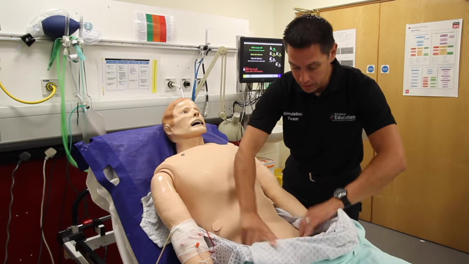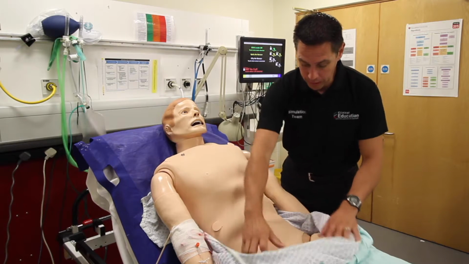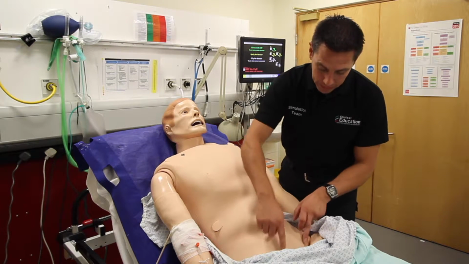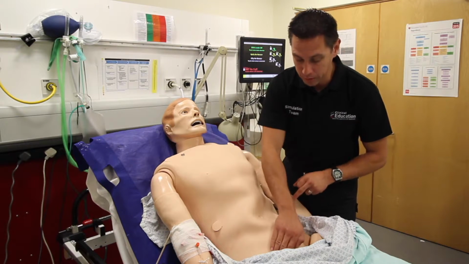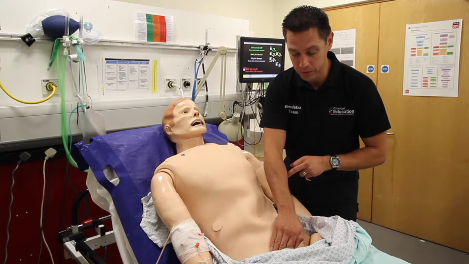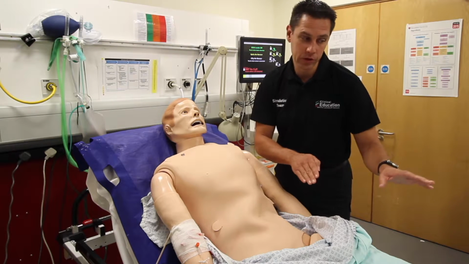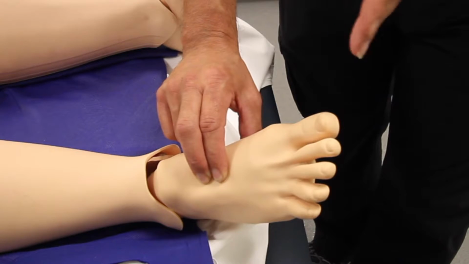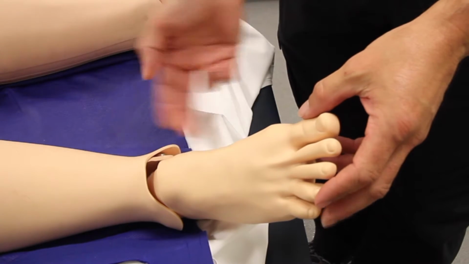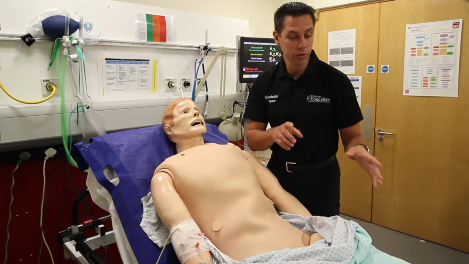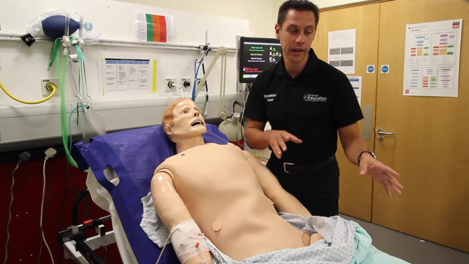Femoral pulses, obviously where you'd find them, and if you're looking at the mannequin, you can see quite clearly the pulse points here. Put your fingers into the pulse there and you can feel the pulses. And then he's got lower limb pulses as well, so he'll have distal tibial pulses and dorsalis pedis pulses, and he's also got a popliteal pulse on his left leg.